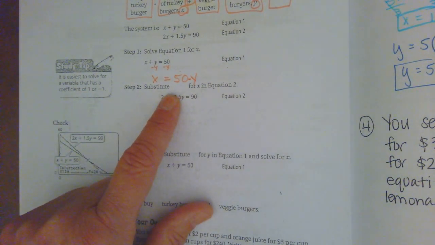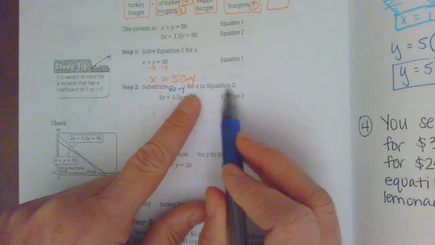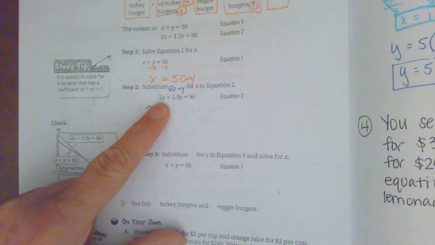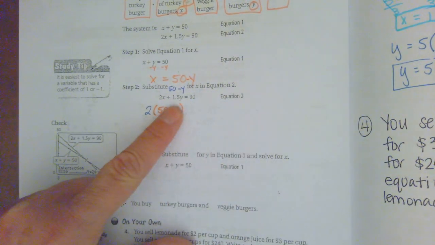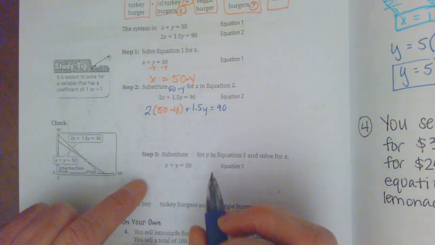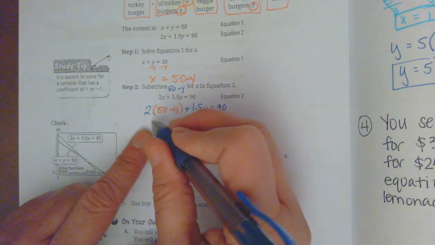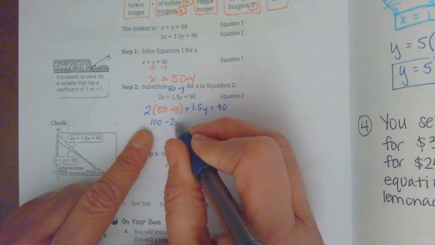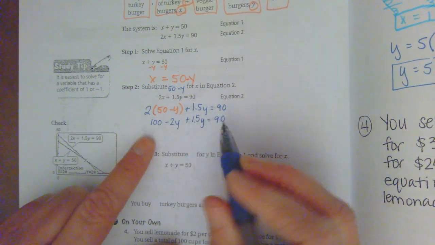Now, we're going to substitute this amount right here, this 50 minus Y, for the X in equation 2. So we're going to write equation 2. We're going to take out the X, and we're going to put in 50 minus Y plus 1.5 Y equals 90. And we're going to solve for Y. So we're going to do distributive property, and we're going to get 100 minus 2Y plus 1.5 Y equals 90.